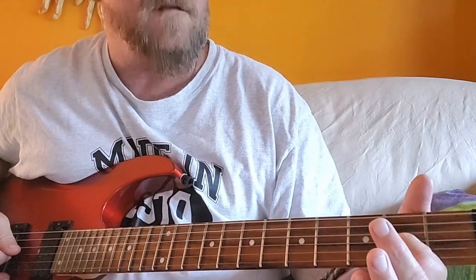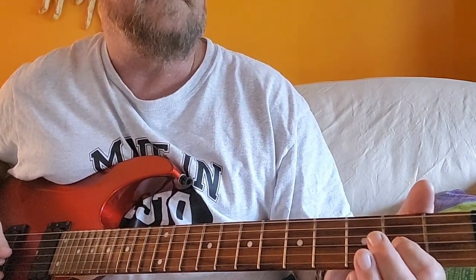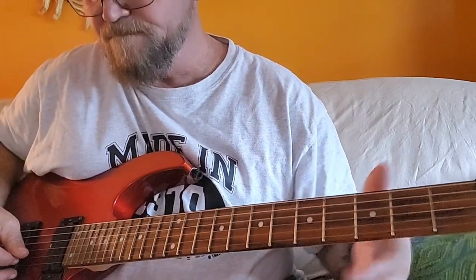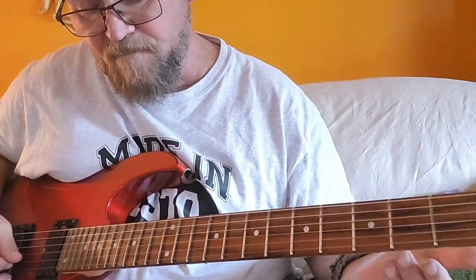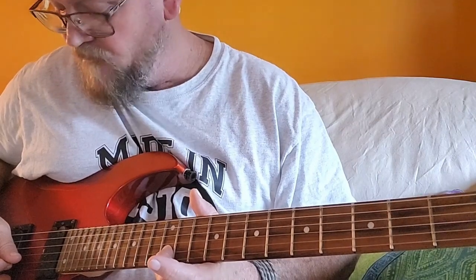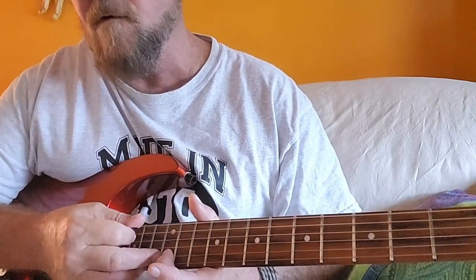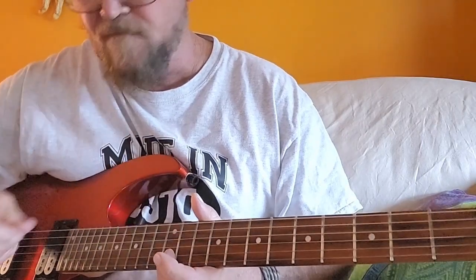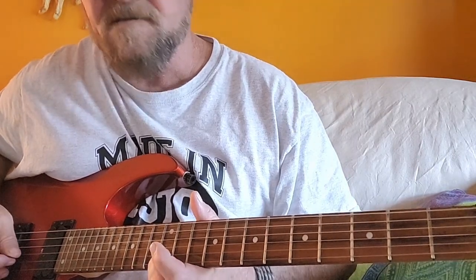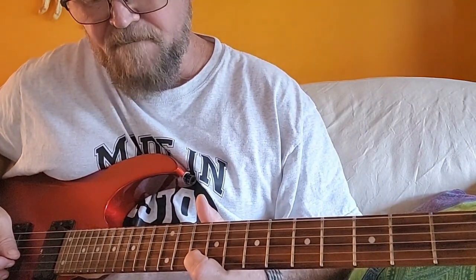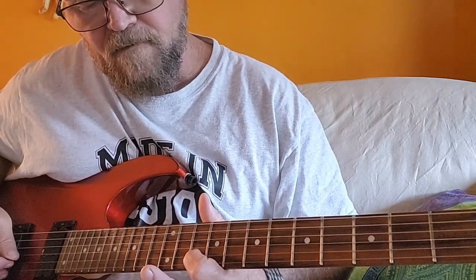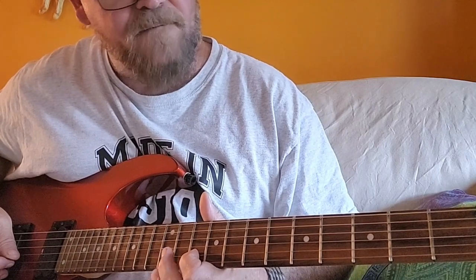Let's figure out where it is on the B. Now, with this one, it's a B, and the A comes before the B. So what you're going to want to do is find that octave B, which is at the 12th fret, because everything at the 12th fret is the octave of the note. B, octave, drop back a whole step, 2 frets, and you've got the A. And that is an octave up from this one.